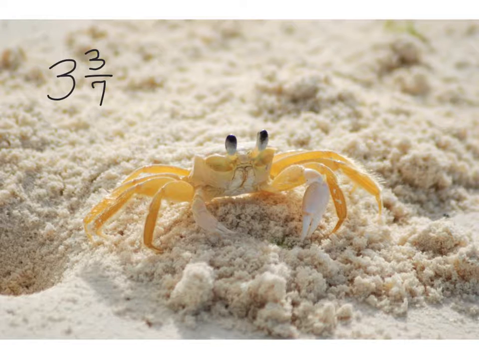All right, he waited until the seagull flew down the beach, and then he took off for the ocean, which was another 2 2/3 yards. So let's write that down. 2 2/3 yards away, right? How far did Sandy the sidestepping crab have to scuttle to reach the safety of the ocean? All right, so this is an addition problem.